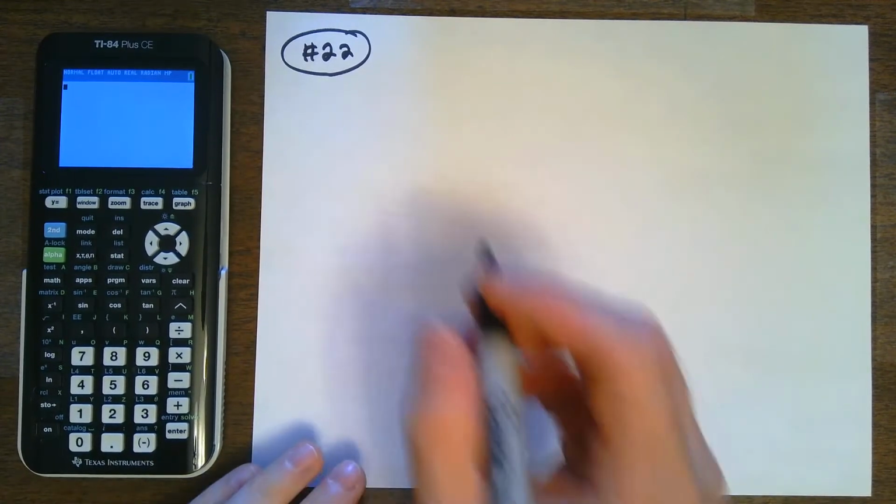Number 22. Find the dimensions of a rectangle of the largest area that has its base on the x-axis and the other two vertices above the x-axis lying on the parabola y equals 8 minus x squared. We should know what that one looks like. We should know that the y-intercept is 8, it opens down, and it doesn't have any stretching.